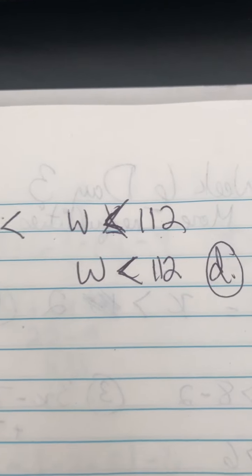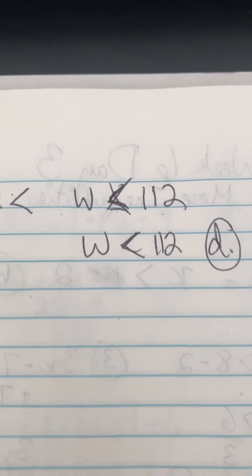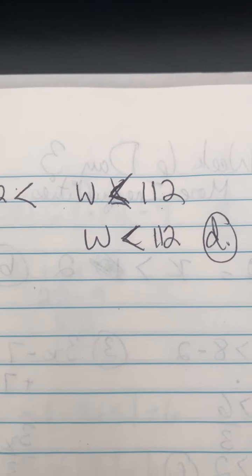So when we think about these word problems, family, we have to really think about what it's asking us, because little words like that can get us tripped up, right? All right. Number 7. Moving right along, family.